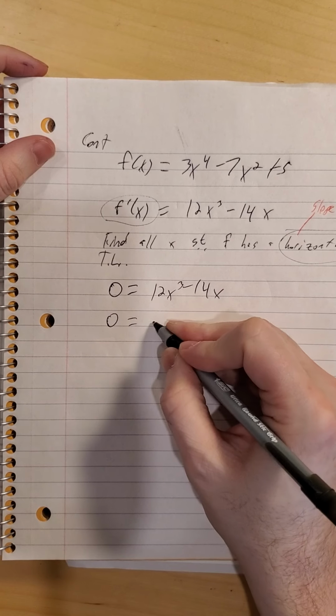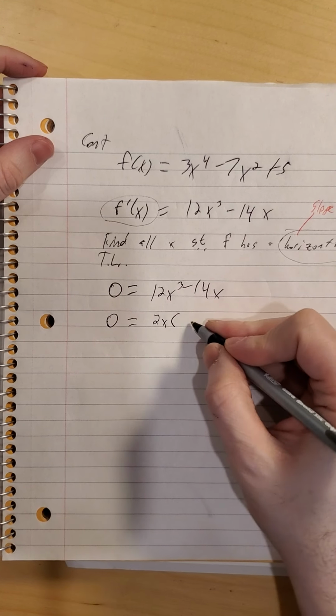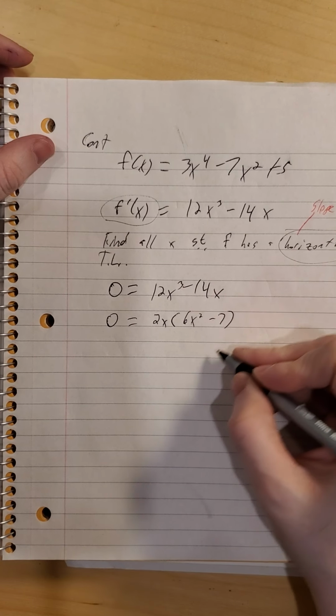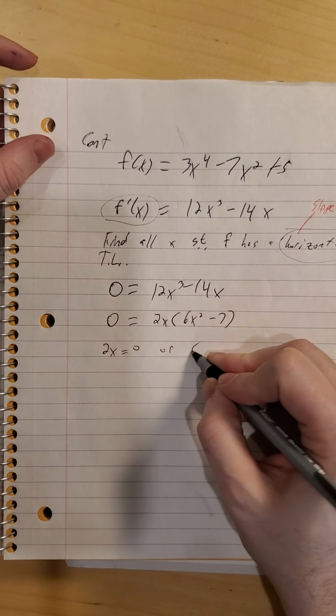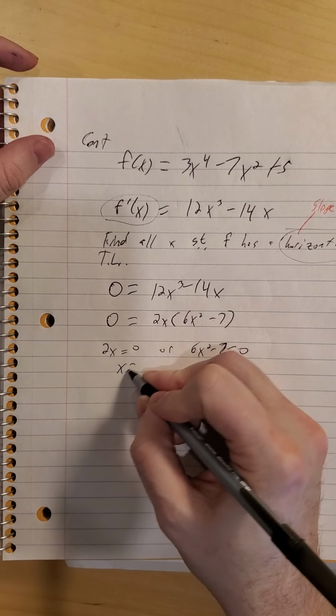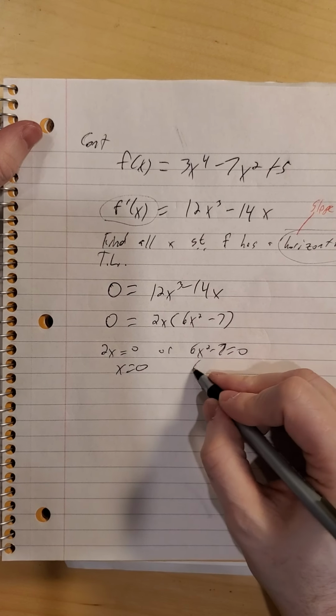And we can do a little bit of factoring there. Let's see, we can pull a 2x, leaving us a 6x squared minus 7. So either 2x is 0 or 6x squared minus 7 is 0. So x equals 0, that's one place where we have a horizontal tangent line.